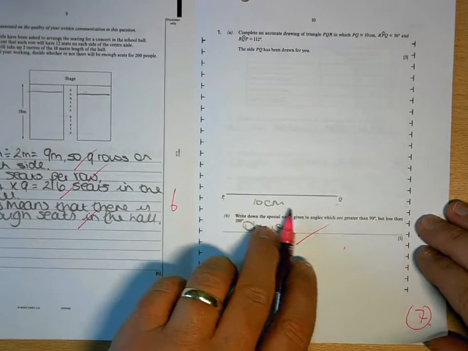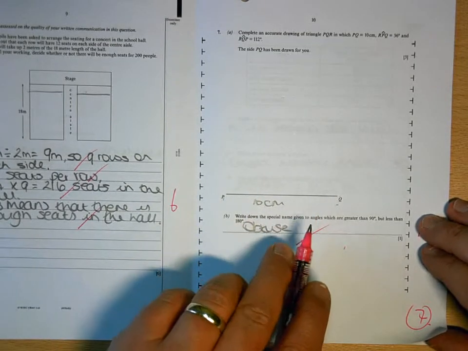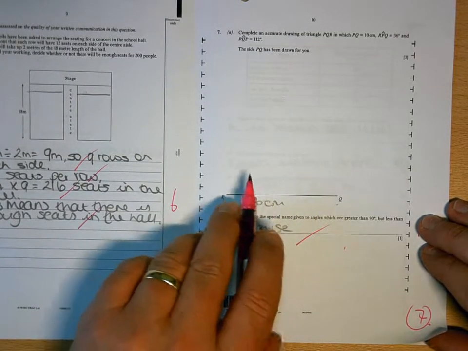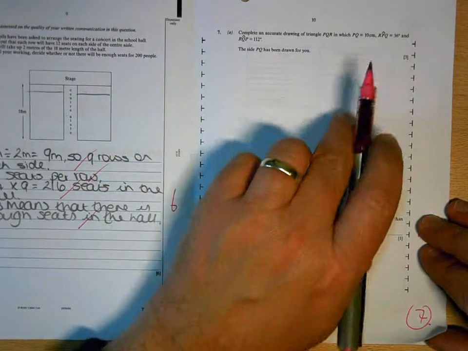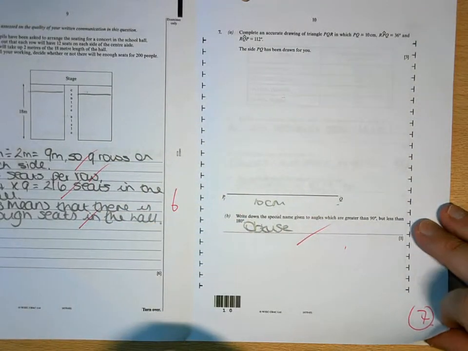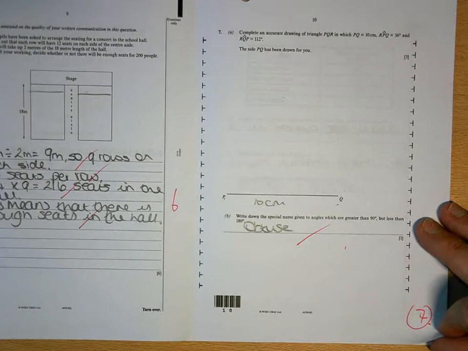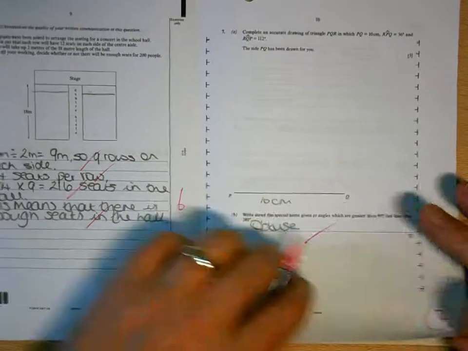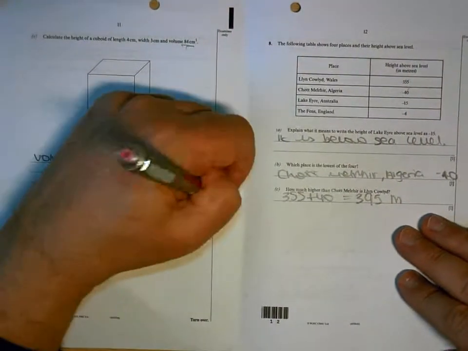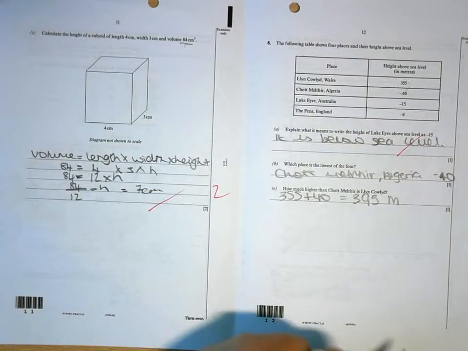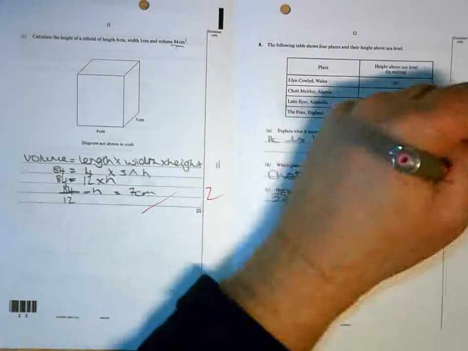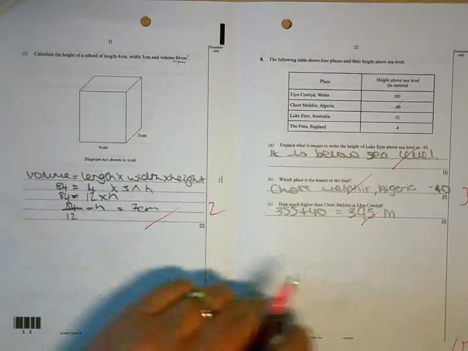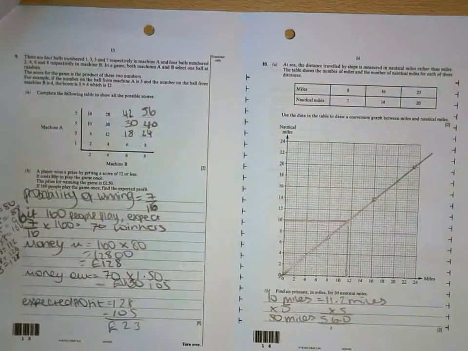Okay, I didn't help you there because that isn't 10 centimeters. But if it was 10 centimeters, or sorry, if you had measured it, you would have got a triangle that would have fitted on the page. So that's my fault. 7 is good. It's below chart 395. Excellent. 5 for that page.